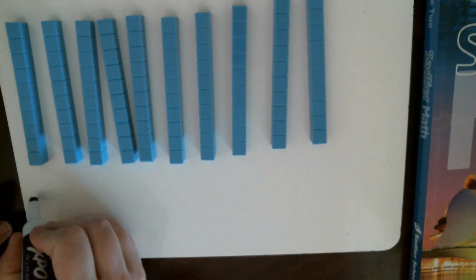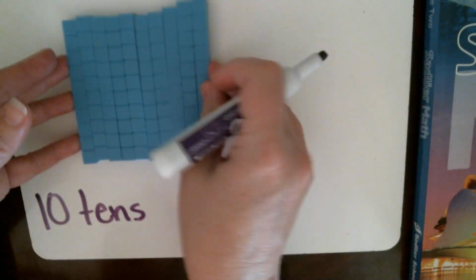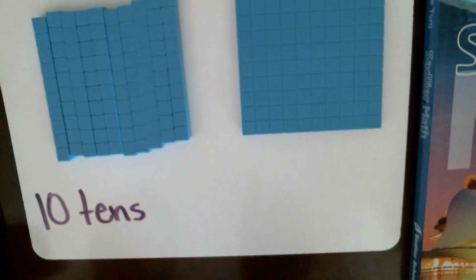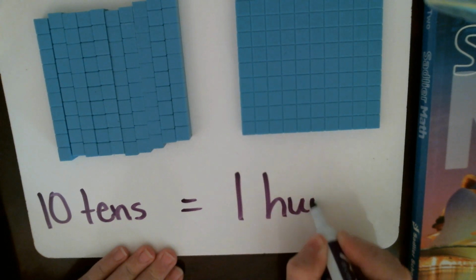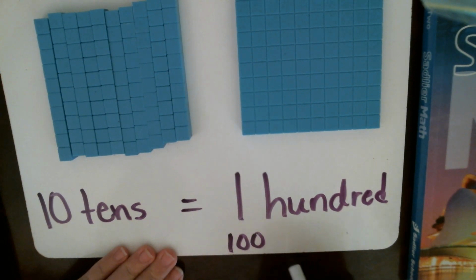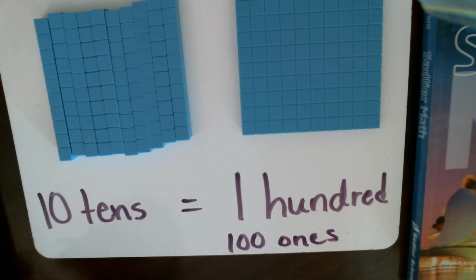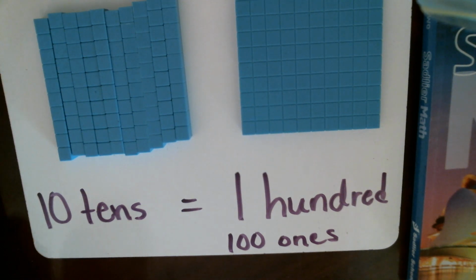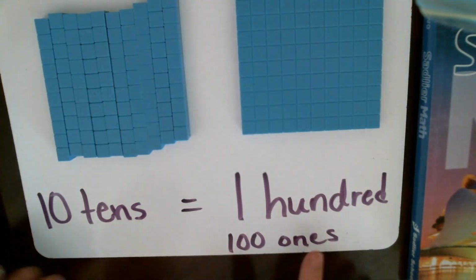Okay? If I put 10 of those tens together, that makes one of these 100 flats. 10 tens is the same as one of those 100 flats. Also, we can write it as 100, okay, which means 100 ones. Okay, it takes 100 ones to equal that. All right. So that's what we're going to be working on today in this lesson, is taking our tens and turning them into these hundreds.